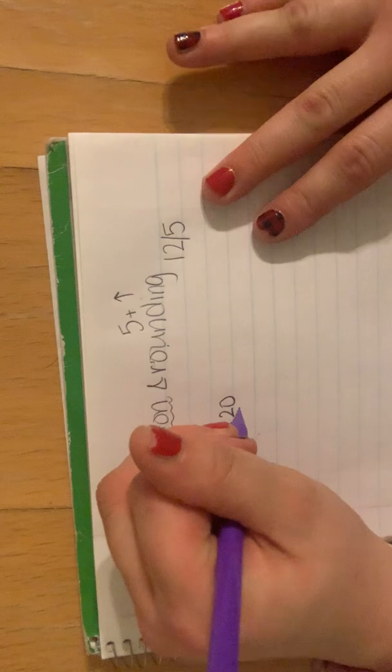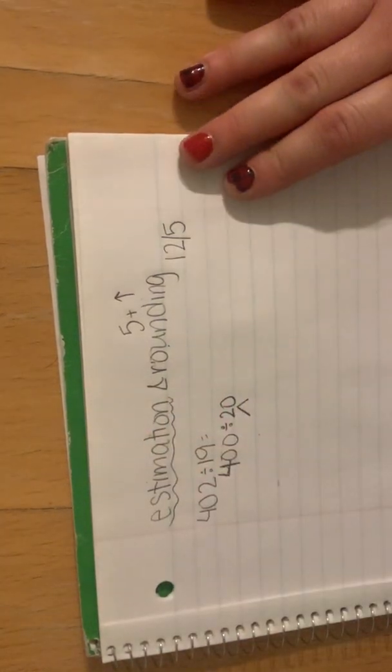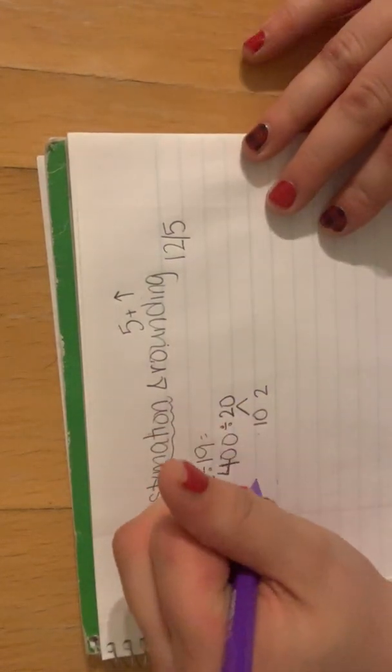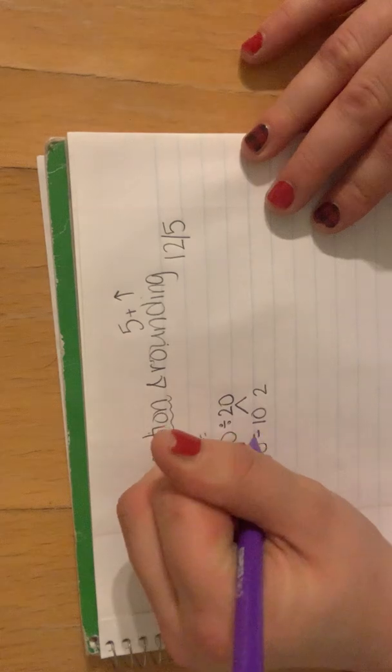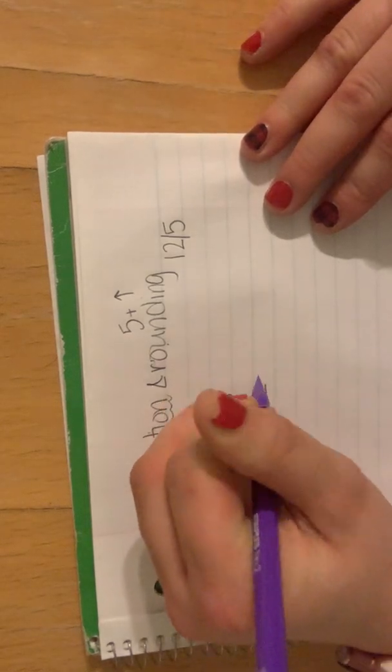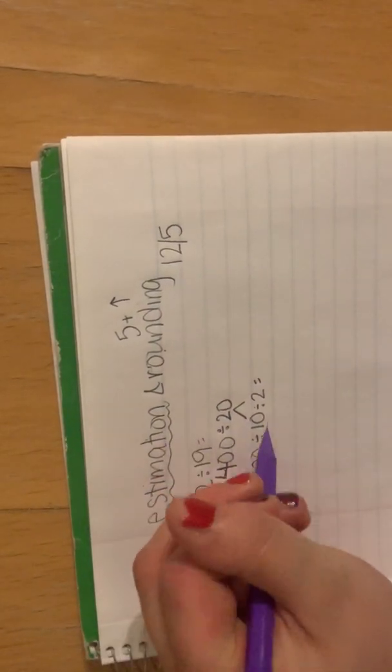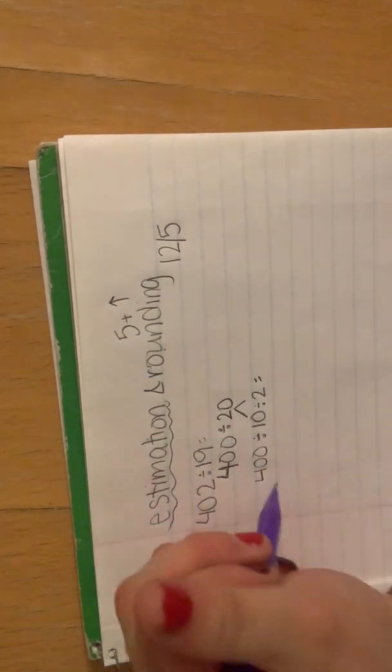All right. So you can go back to the strategy that we did yesterday where we decomposed the divisor into a power of 10 and then the digit of value. And then you're going to bring down the 400. Okay, so now we're going to do 400 divided by 10 because we do division left to right. 400 divided by 10 is 40.